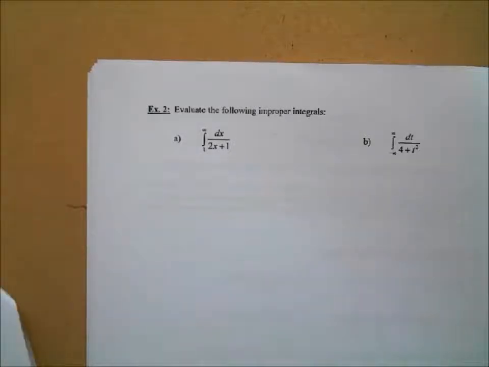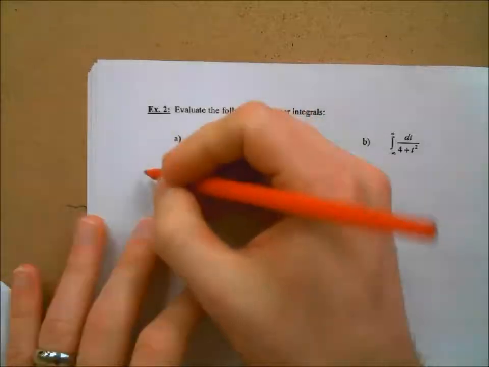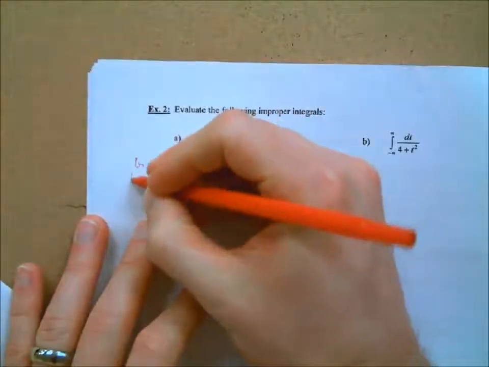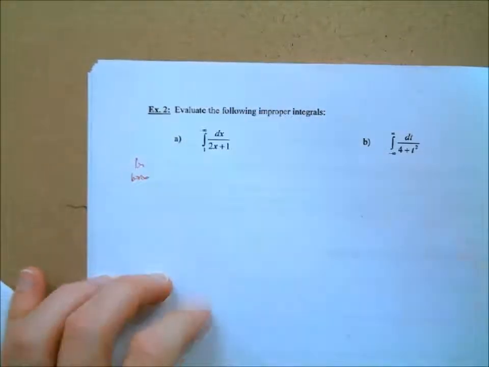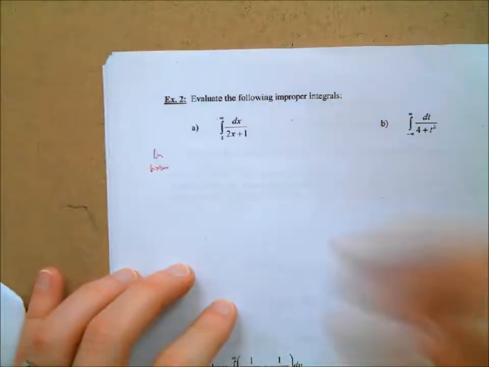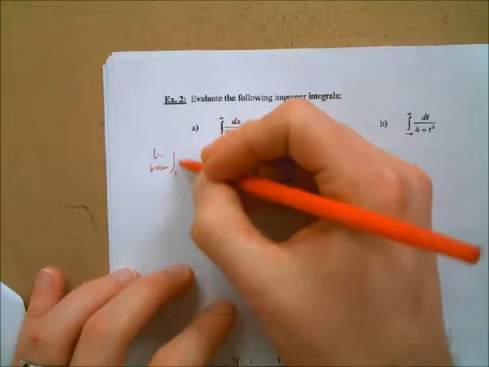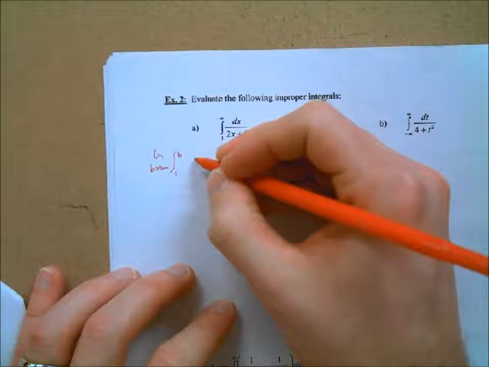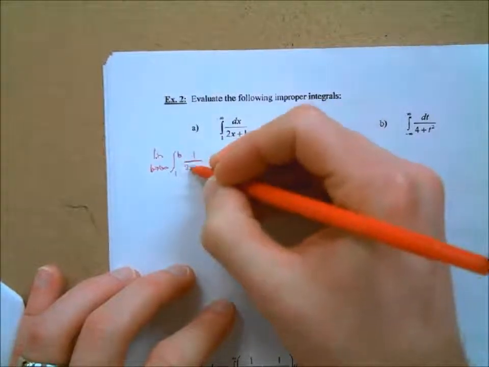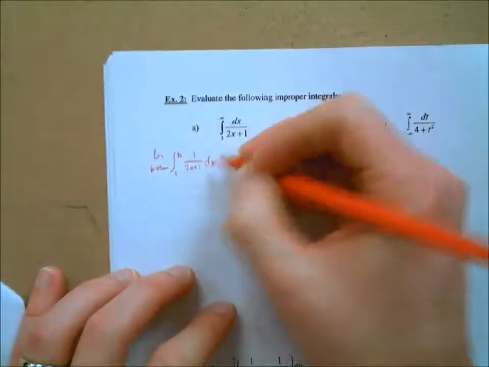All right, so another improper integral here. We're going from 1 to infinity. So we will have to rewrite, again, the limit as b approaches infinity of the integral from 1 to b of, and I'm going to rewrite this as 1 over 2x plus 1 dx.